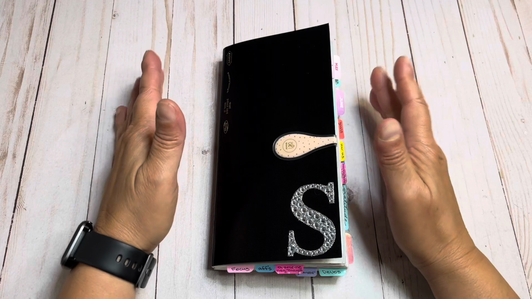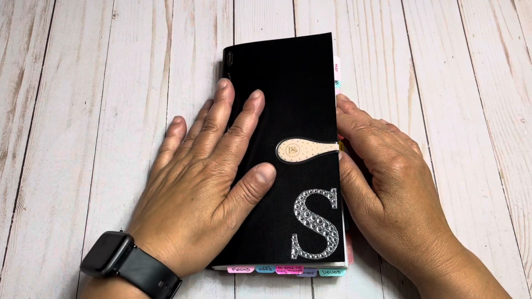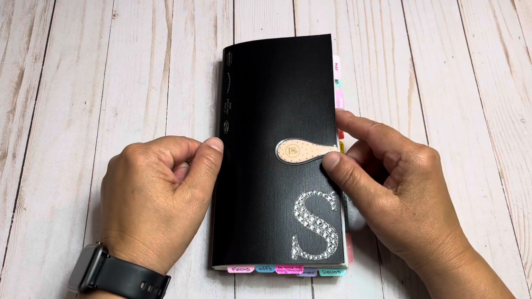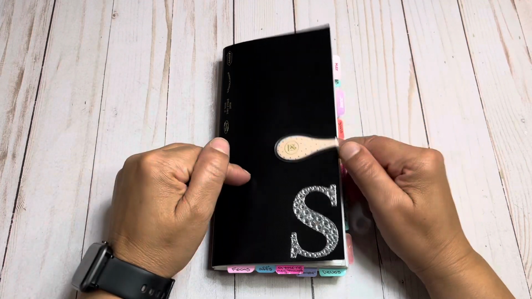Today I want to share my May setup in my standard Stalogy. Basically this is just an A5 Stalogy that I cut down to a standard size.